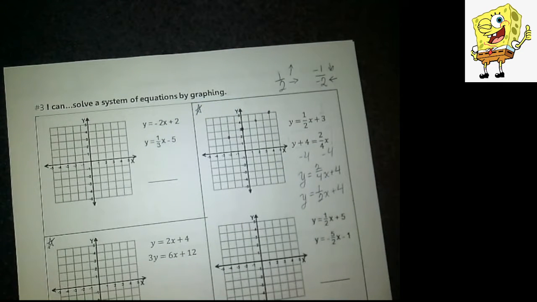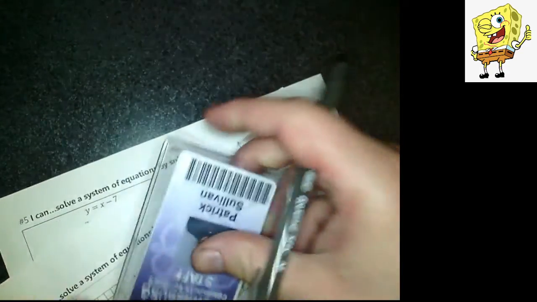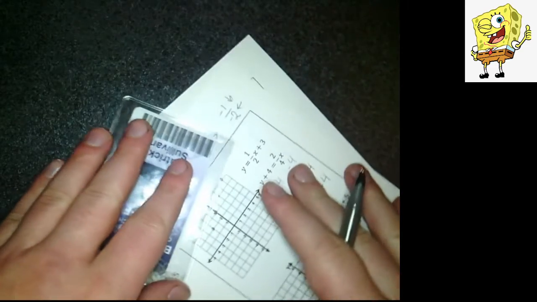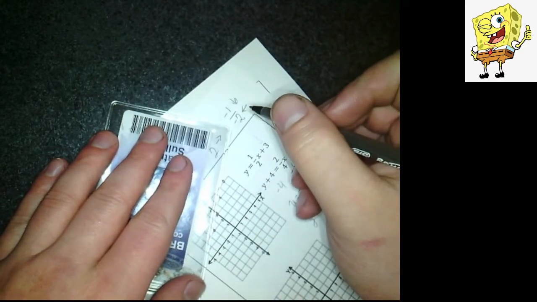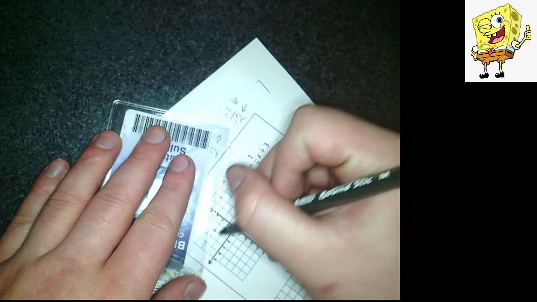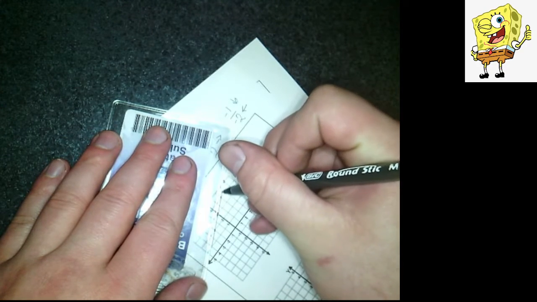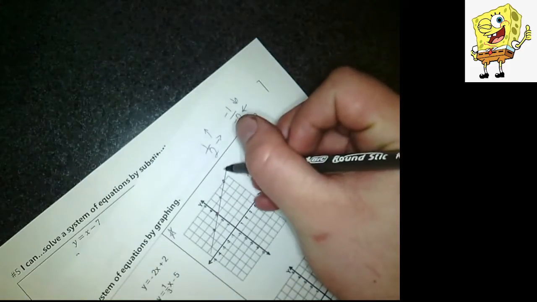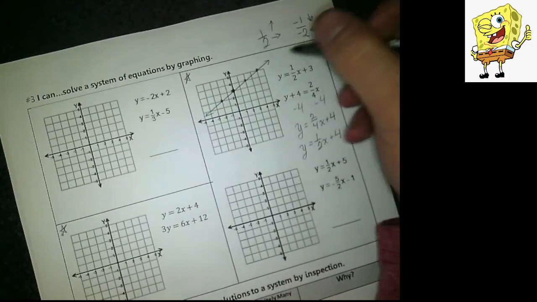All right, I'm going to get my ID, see if I can get this to work. Always another great reason to always wear your ID and have your ID is it is a great tool for math, especially when graphing. Okay, it's a pretty straight line. Not my best, but pretty good. So I graphed my first one.